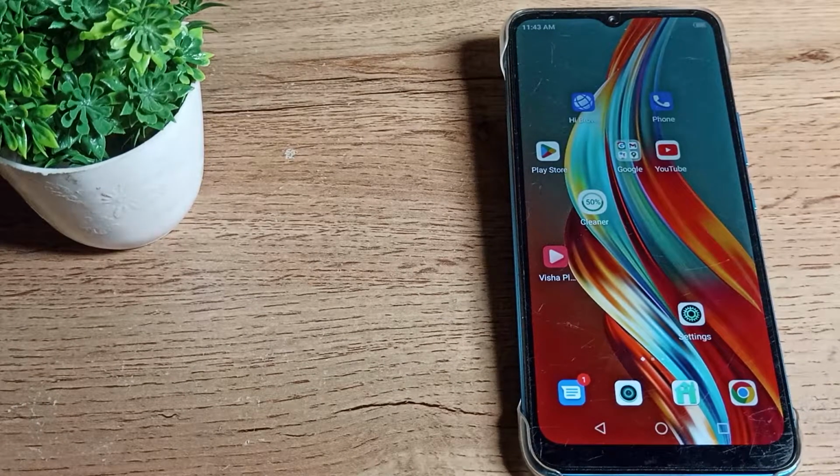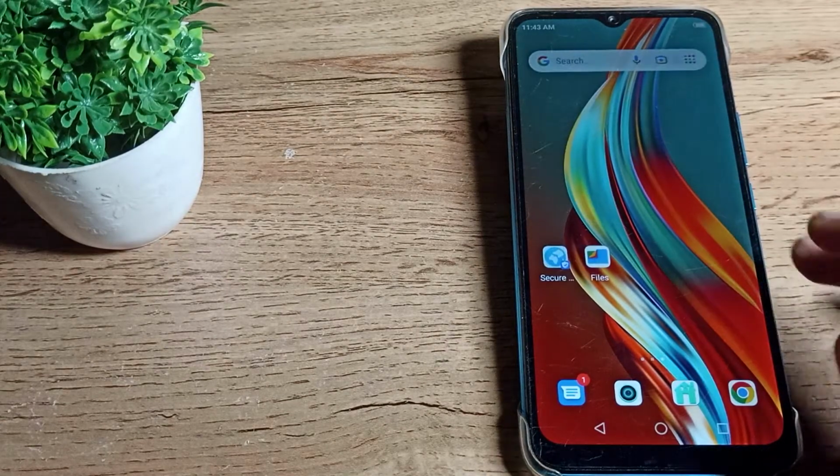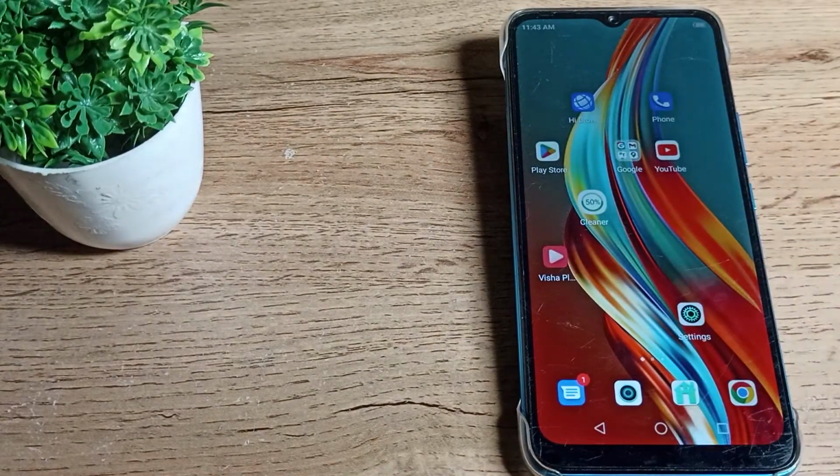Today friends we are going to talk about this Hindi language setting in our Infinix mobile. Guys, if you want to set your Hindi language, how can you set your phone's language to Hindi in your Infinix mobile? In this video I will show you how you can use the Hindi language setting.